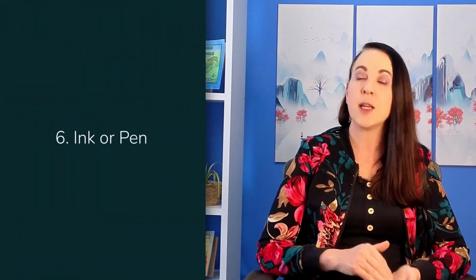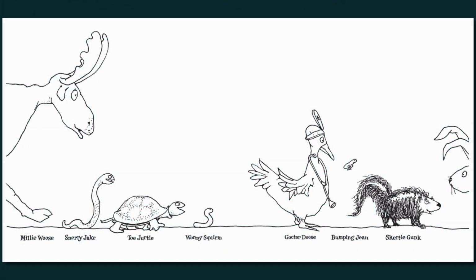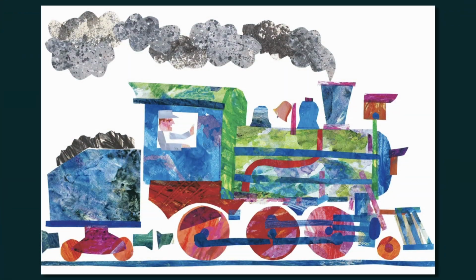The next one is ink or pen. Shel Silverstein's books are a famous example of pen and ink illustrations. And then we also get collage. Now, collage is made by attaching different materials like torn paper, tissue paper, photographs, fabric onto a backing. Eric Carle, who's the author of the very famous Caterpillar, he did all his book illustrations in collage. He painted tissue paper with acrylic for his collages.